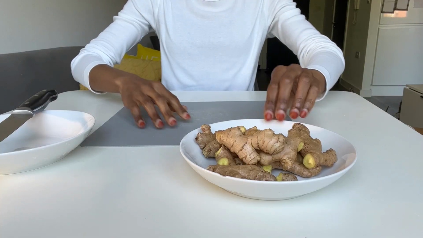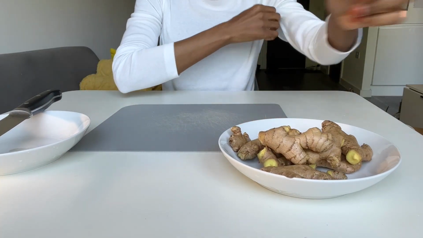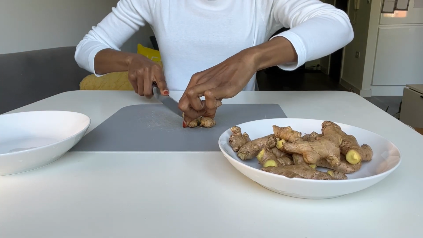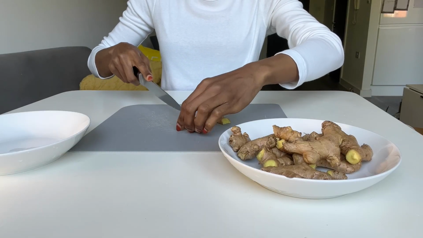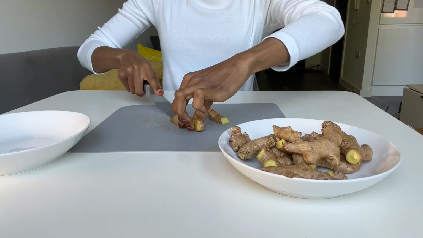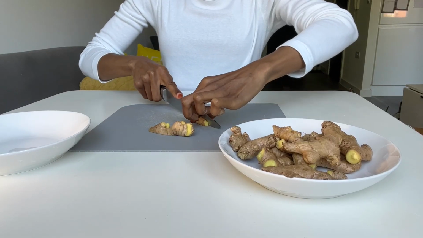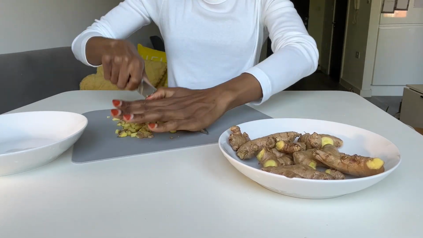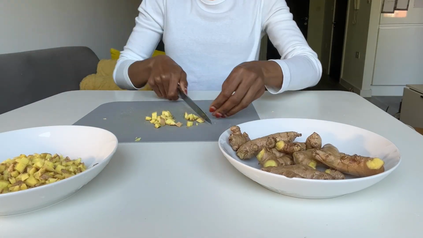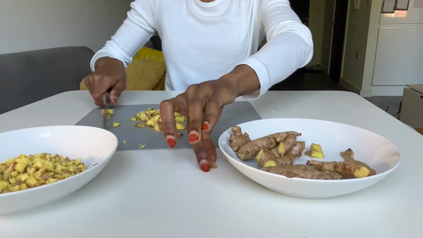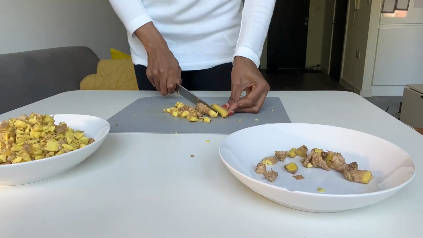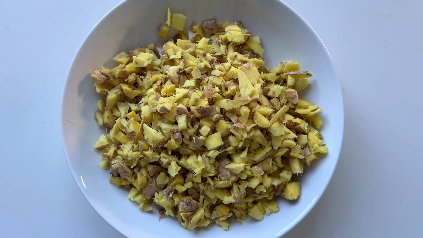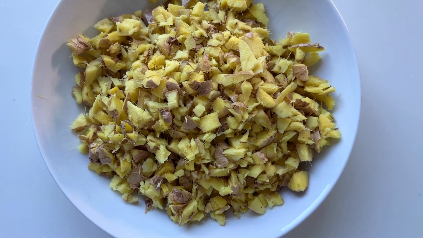Next, I'll prepare the ginger by chopping them. You could grate them or chop them up using a food processor, but I'm just gonna chop them as that's my preferred option for this video. Also, I was too lazy at the point of filming this video and not looking forward to washing the food processor after use. I'm just gonna chop the ginger roughly. Now that I'm done chopping the ginger, this is what they look like.